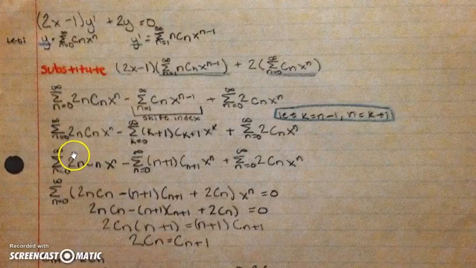So when we plug that in, we get the summation n equals 0 to infinity of 2n c_n x^n minus the summation k equals 0 to infinity of (k+1) c_(k+1) x^k, because we're substituting in our k plus 1 for our n. And then you're going to have that added to the summation of n equals 0 to infinity of 2 c_n x^n.